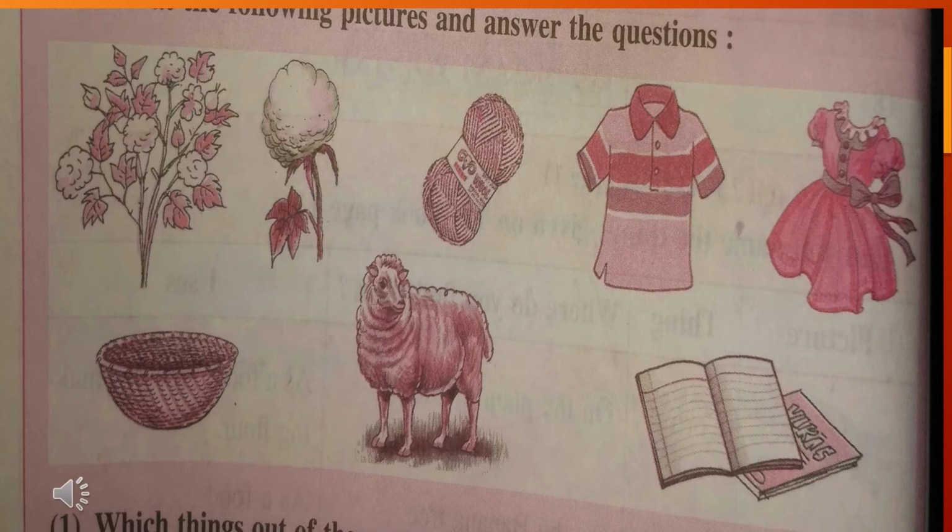Now look at the following pictures. Which things out of these are used for weaving cloth? So cotton and wool are used for weaving cloth. Now, from where are these two things obtained? Cotton is obtained from the cotton plant. Wool is obtained from sheep. Thus, two non-living things, that is cotton and wool, are obtained from living things such as the cotton plant and sheep.